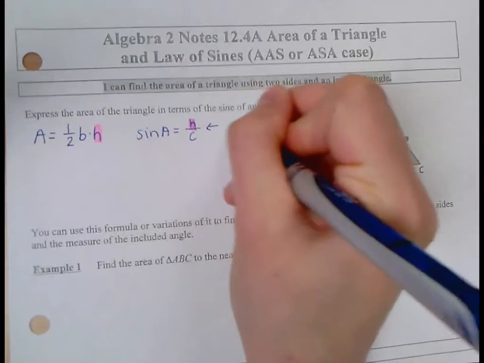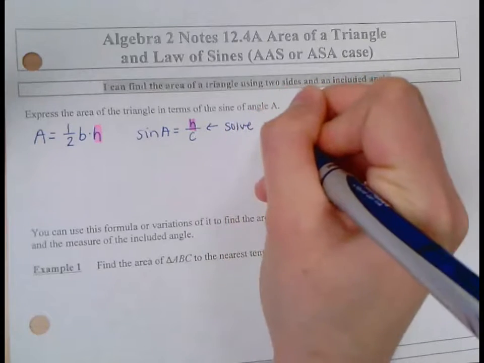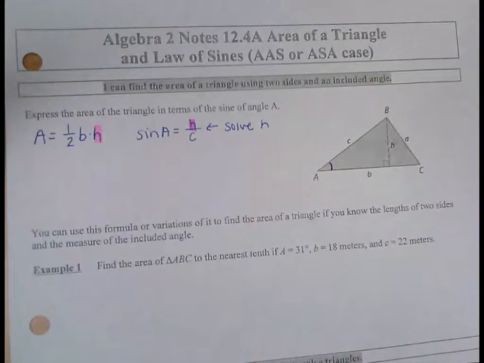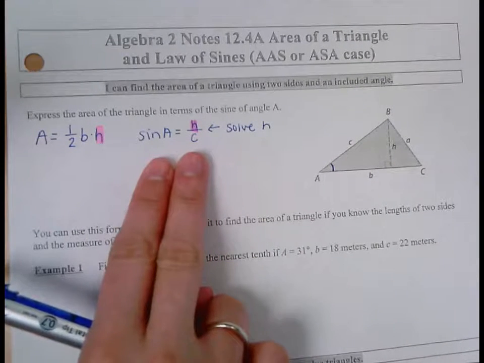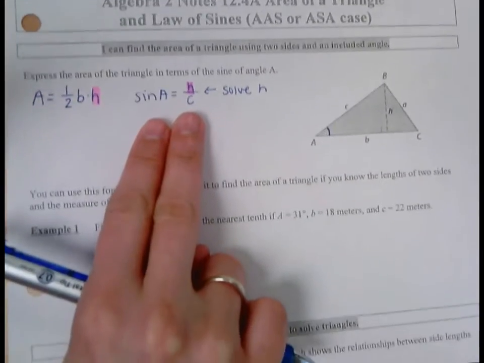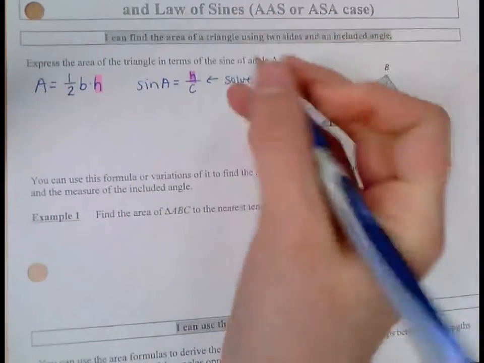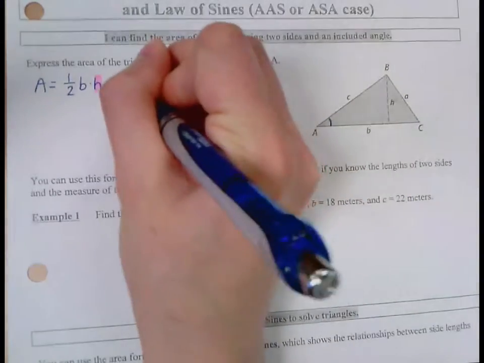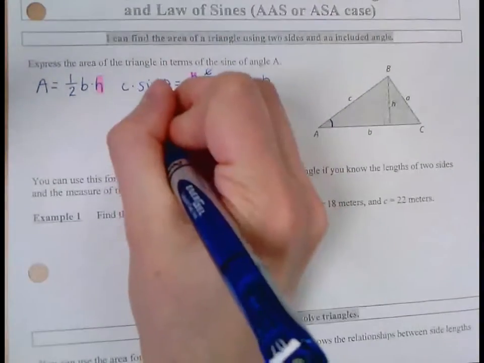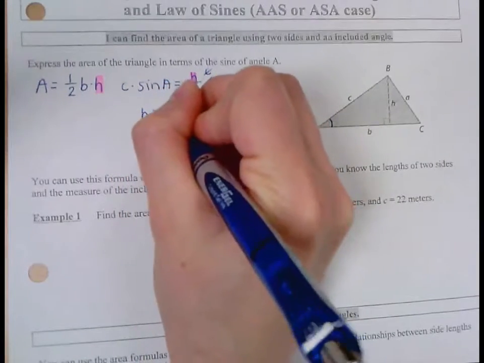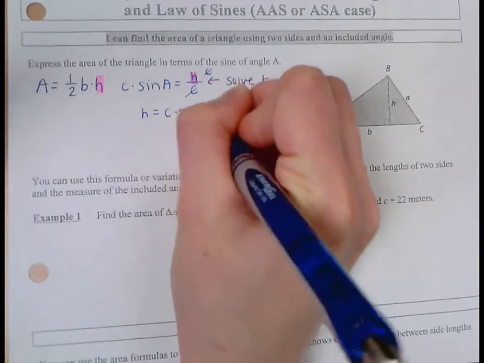So this here, I can rewrite and solve for H, rearranging it so that H is alone. How would I solve that equation for H? What would I have to do to each side? Multiply by C. So that would cancel there. And then I'm going to flip it around so I have H equals. So H would equal C times sine of A.